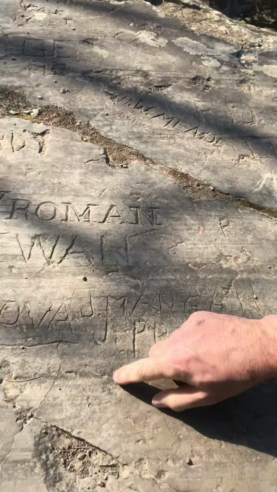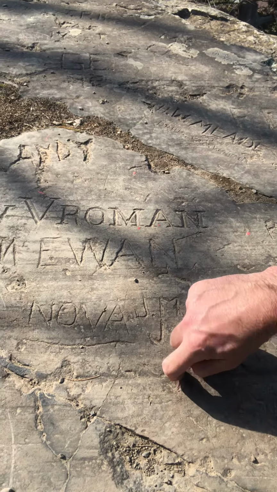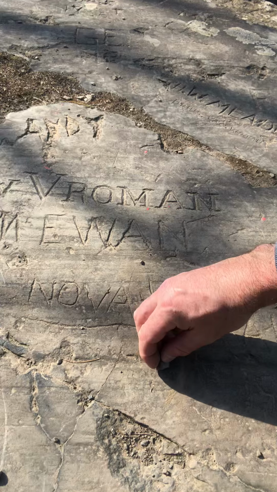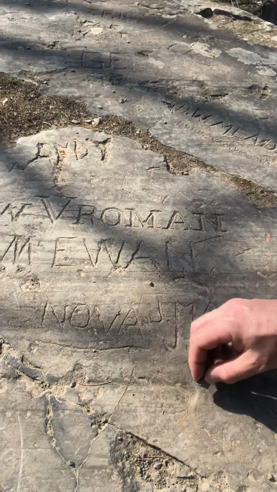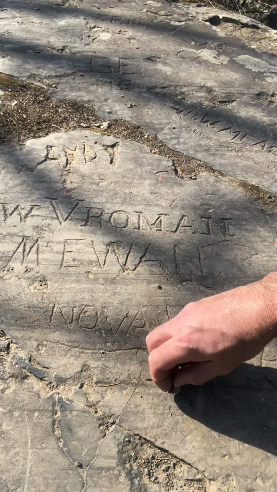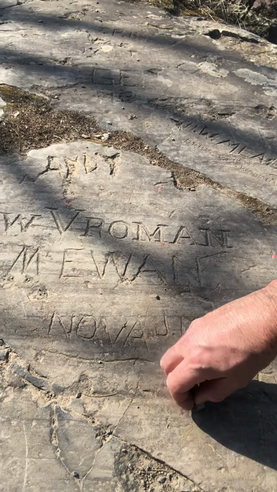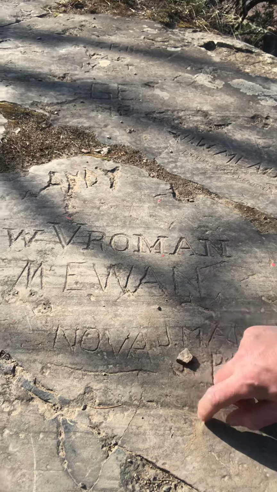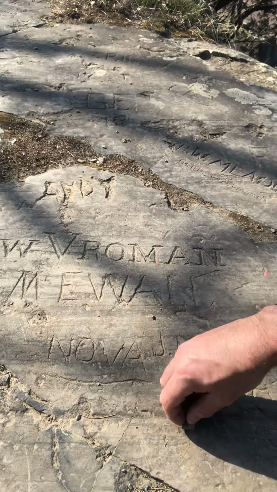Now also right here, you can kind of see right there, that's called a chatter mark. Sometimes the rock gets caught for a second and then it chatters across, kind of like chalk on a chalkboard. It did that here and made these little chatter marks, like a chevron rounded shape. And that's what that chatter mark formed from.